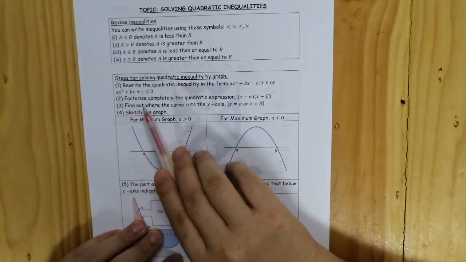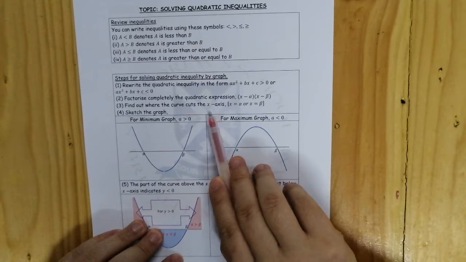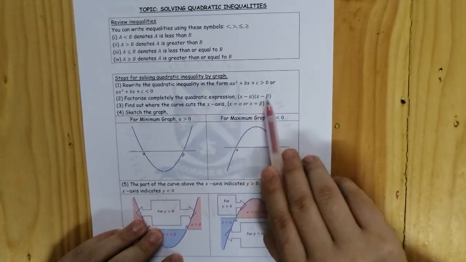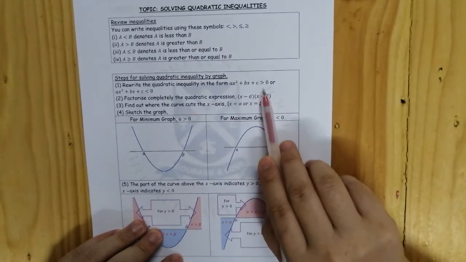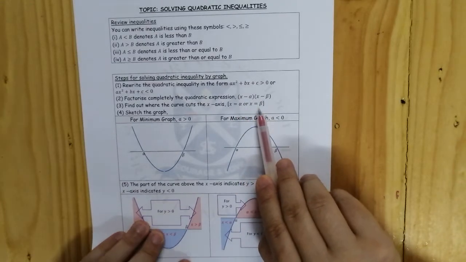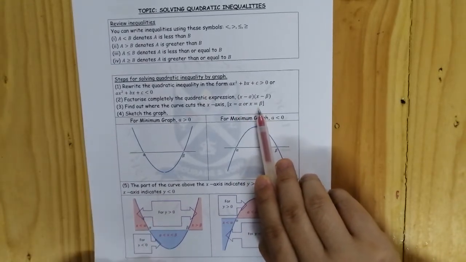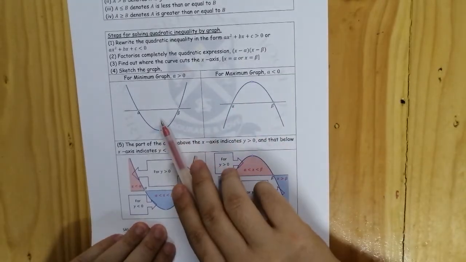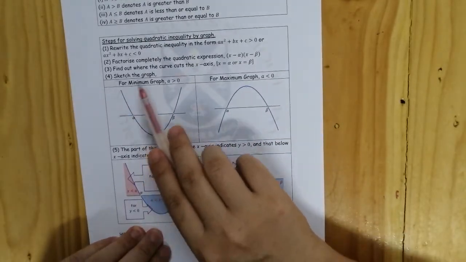So it's in the form x minus alpha, x minus beta. Third step is to find out where it cuts the x-axis. In other words, we just need to solve this factorized form. Therefore, you have x equals alpha and x equals beta. And the fourth step is to sketch our graph.